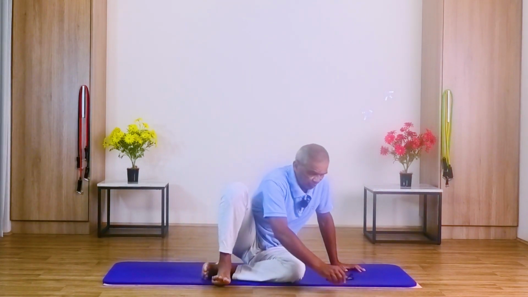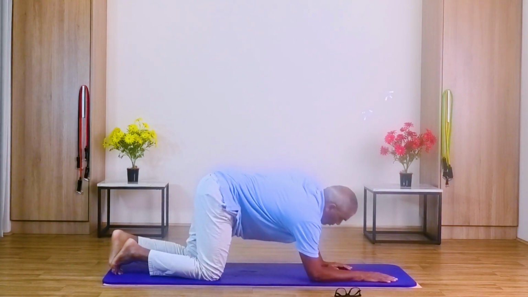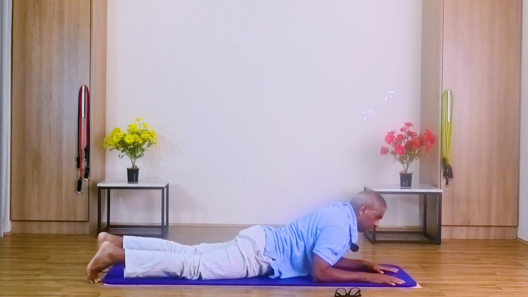So from here I'm going to take you to a few other poses. Cobra pose, which is very familiar to most people.